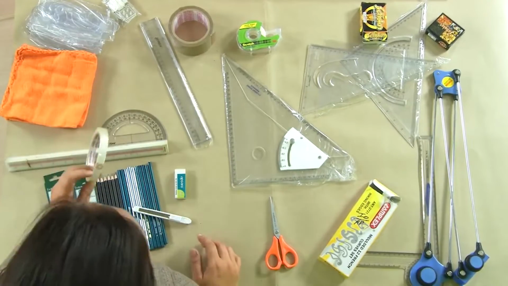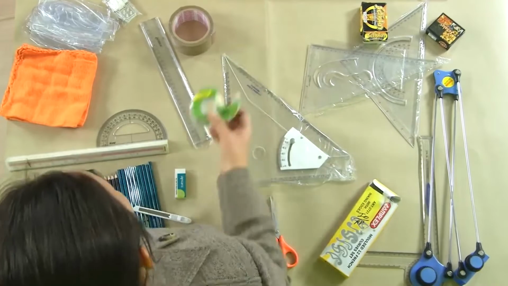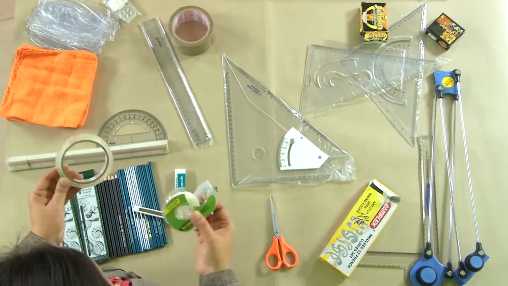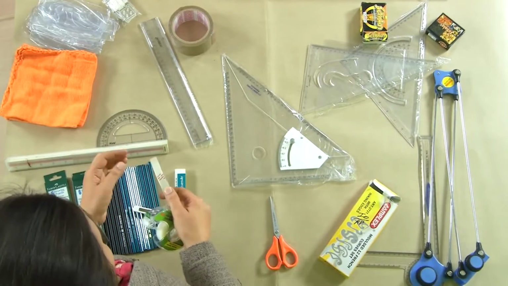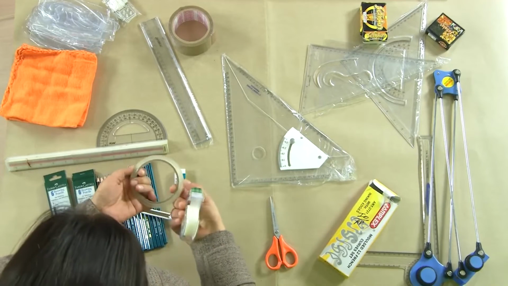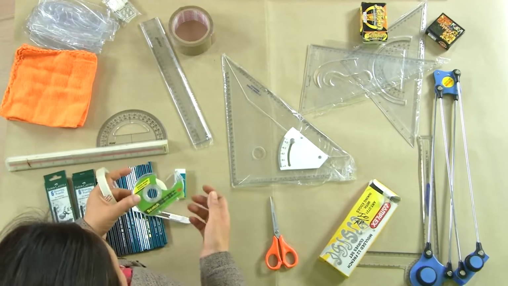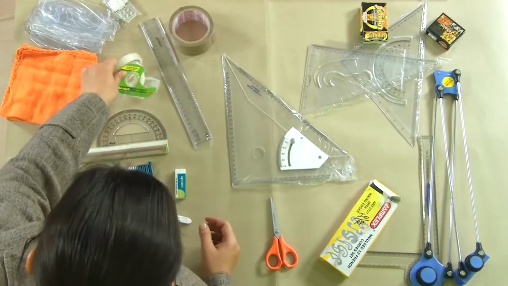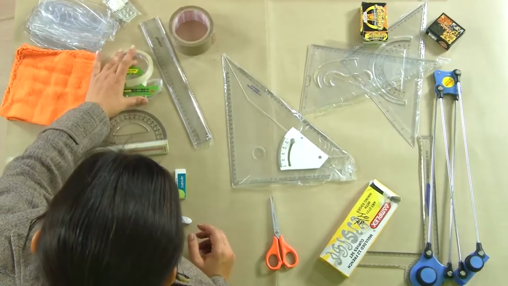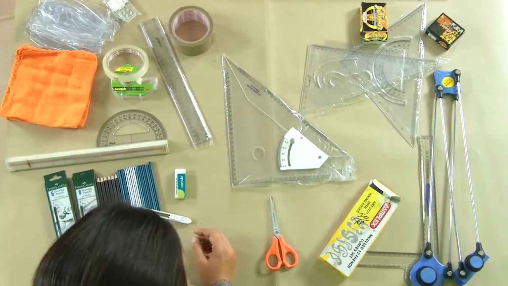Then along with that, you would always be needing these two different types of tapes. One is a cello tape, which is commonly known as a cello tape. It is a transparent tape, and we also have a magic translucent tape. So, we would be having one roll of each one of these.